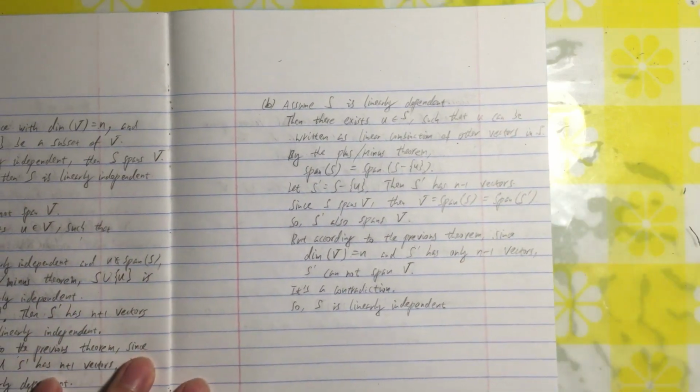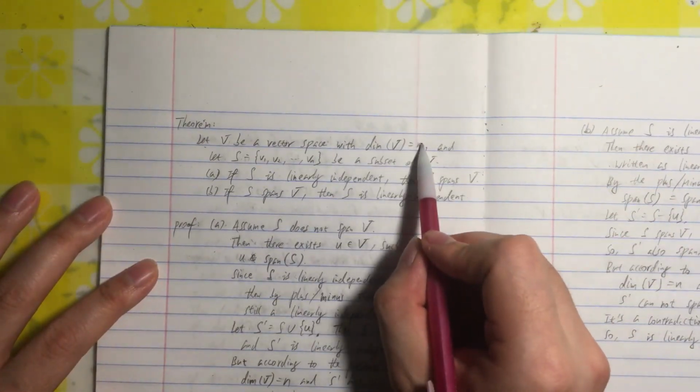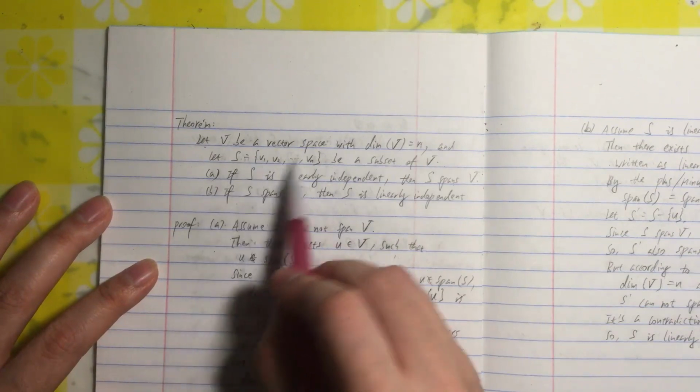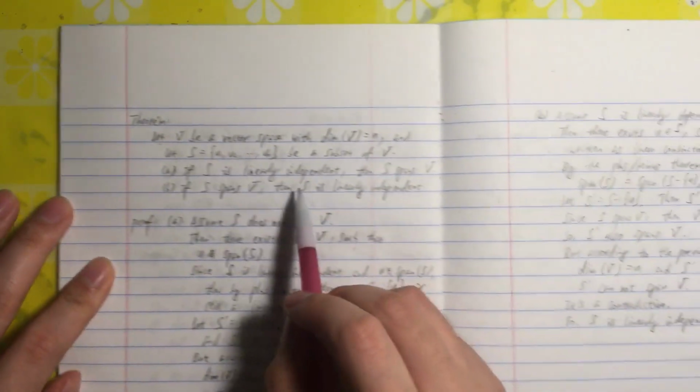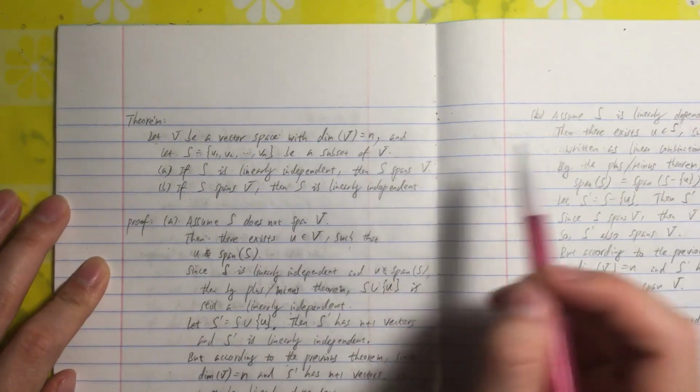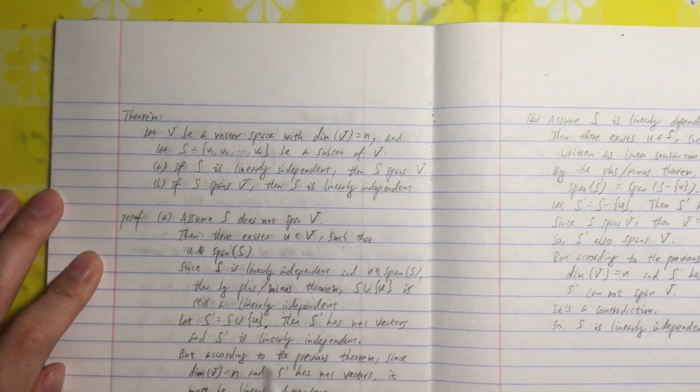Let's complete the proof. So this theorem says, if the dimension of V is n, and S has n vectors, then S is linearly independent if and only if S spans V.